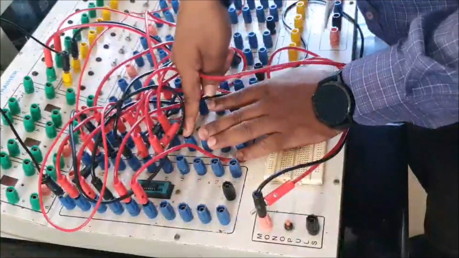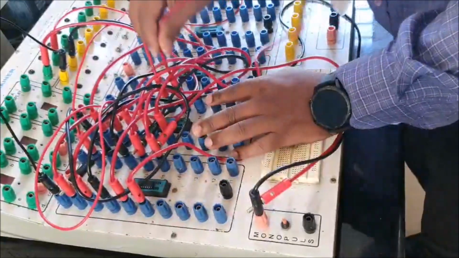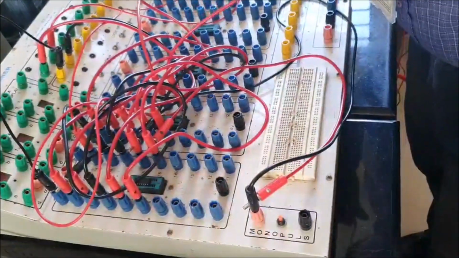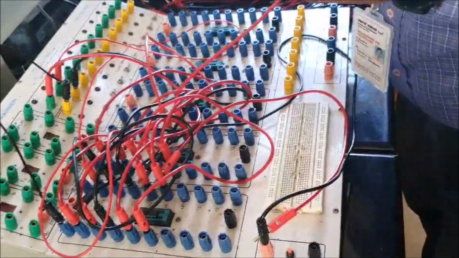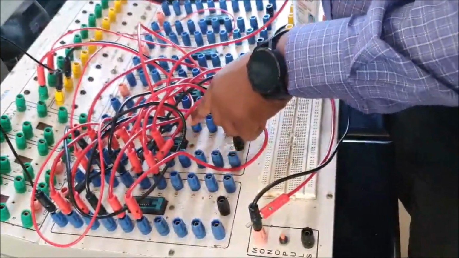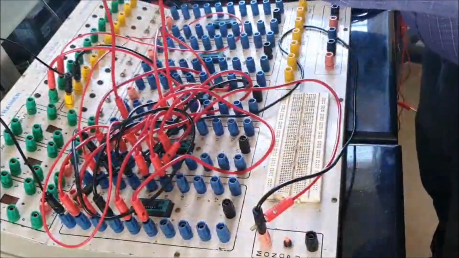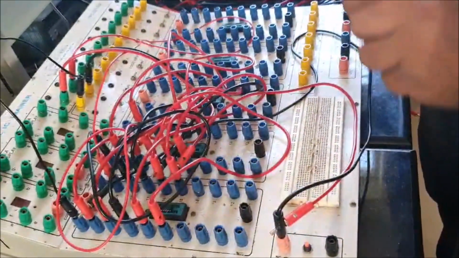So this is 7, and from the bottom right corner this is 8, so 9th pin. I will connect one end to the 9th pin. Another end will be connected to the 13th pin of the same IC. So 7, 8, 9, 10, 11, 12, 13. This is 13. So another end I have connected to the 13th pin.